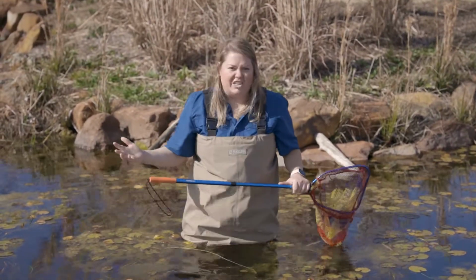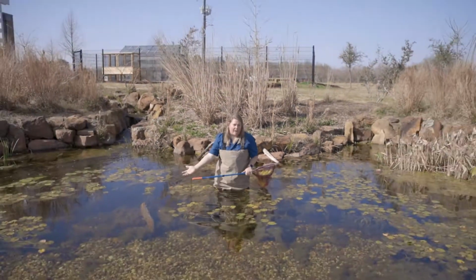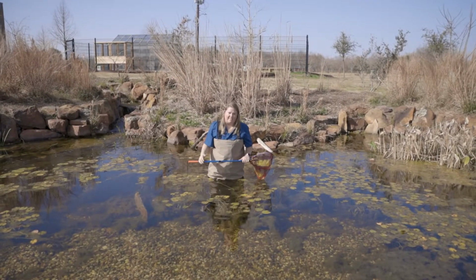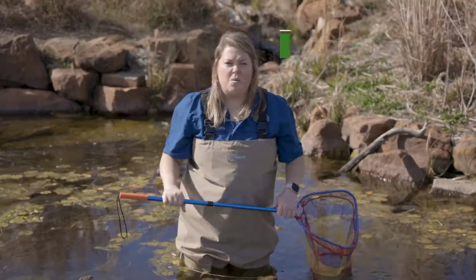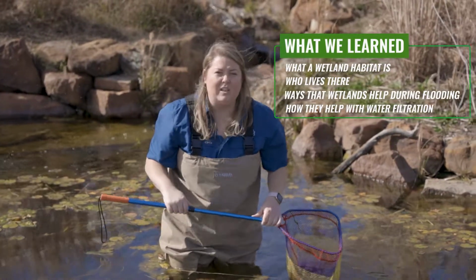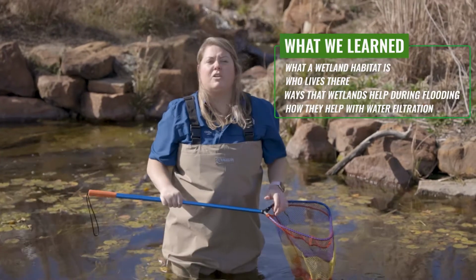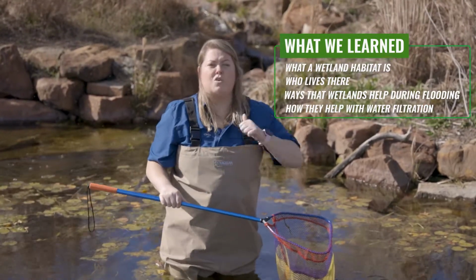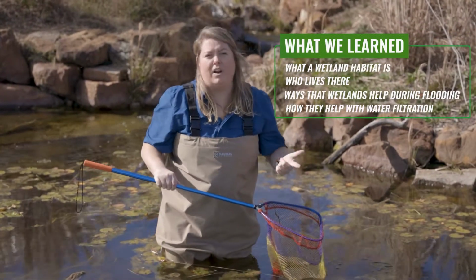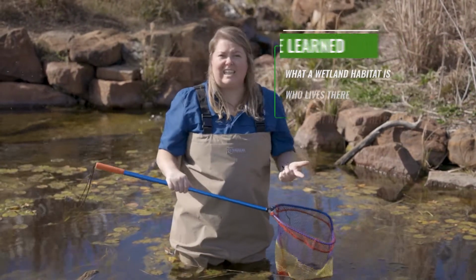I'm your host, Edu-Katie. And as you can see, we're back in the wetland to absorb even more knowledge about these amazing habitats in Wetlands Part 2. In Wetlands Part 1, we learned all about what a wetland habitat is, we learned who lives there, and we learned ways that wetlands help us through absorbing water during flooding events and how they can help with water filtration and keeping our water clean.